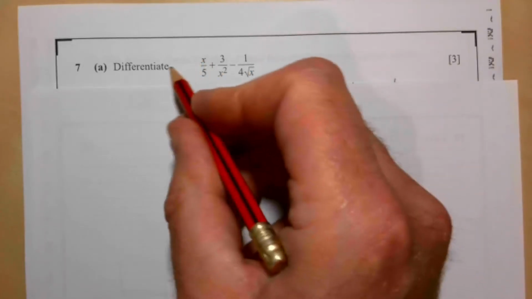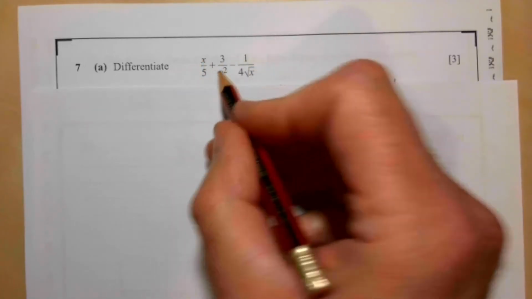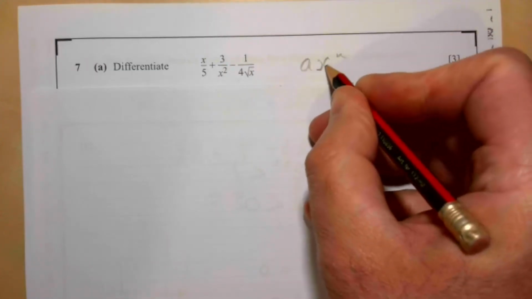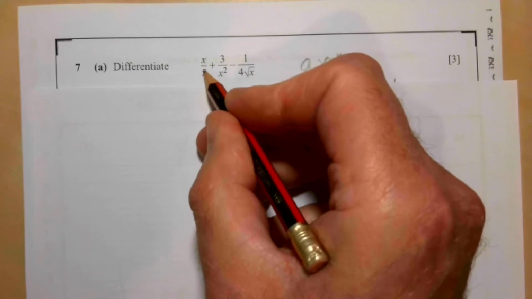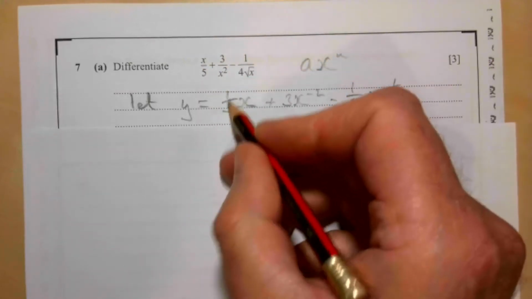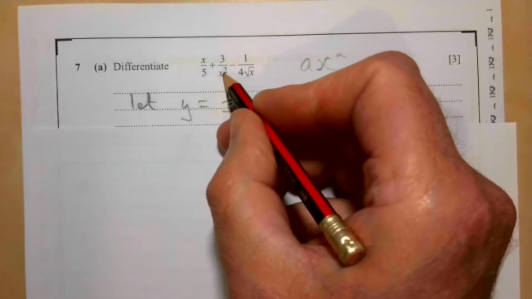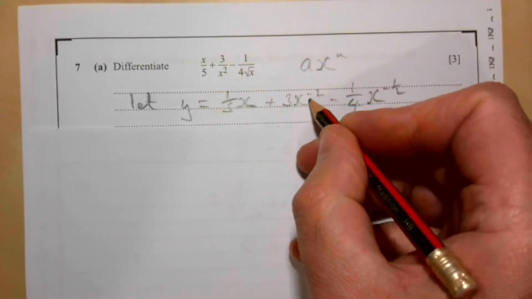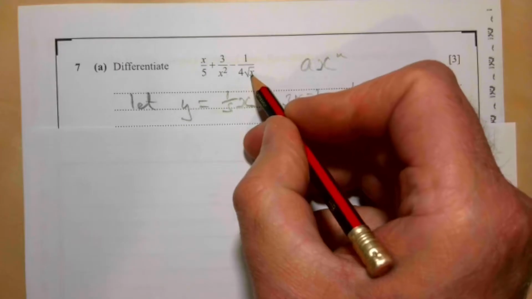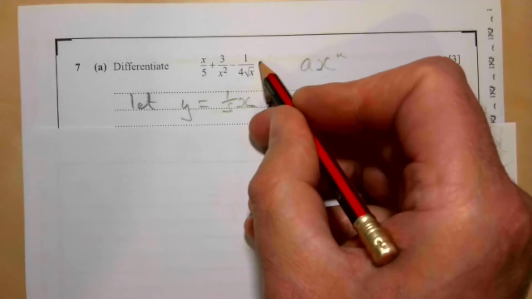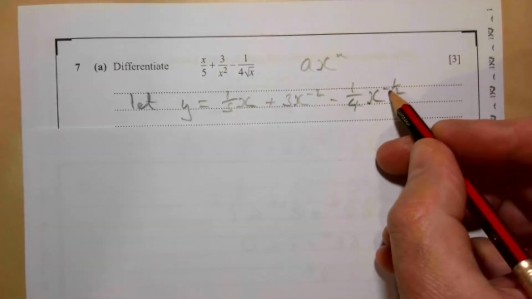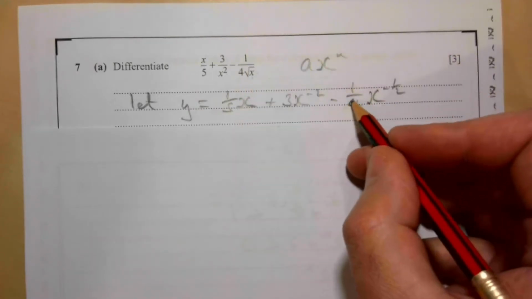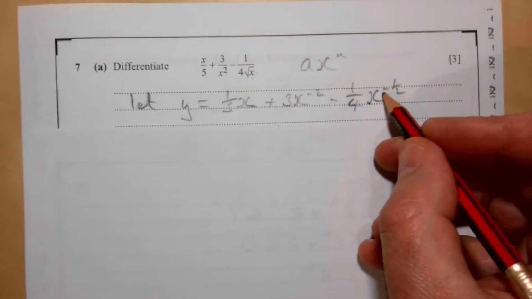I'm going to let y equal this function first of all, and then rewrite them all in the form ax to the n, where a is a number, x, and then some power. So this one here, I'm just going to rewrite that as a fifth x. Here the x squared is on the bottom, so I'm going to bring it up to the top, so it's 3x to the minus 2. And here that's x to the power of a half, but again it's on the bottom, so I need to bring it up, x to the power of minus a half. A lot of people bring the 4 up there as well, just be careful of that. So it's minus a quarter x to the minus a half.